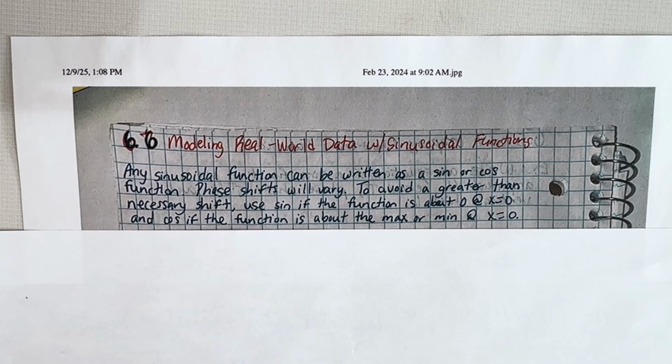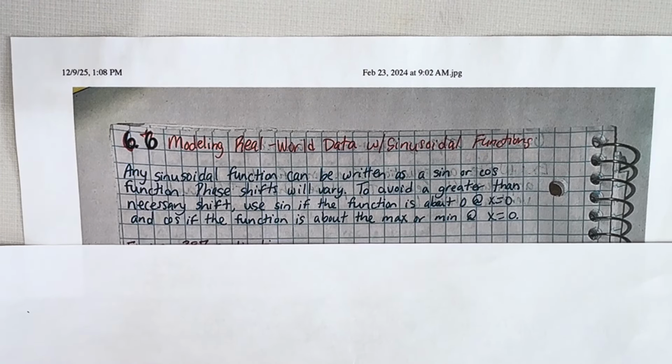Phase shifts will vary. To avoid a greater than necessary shift, use sine if the function is around 0 at x equals 0, or cosine if the function is about the max or min at x equals 0. So that's how you pick which function you should be using.